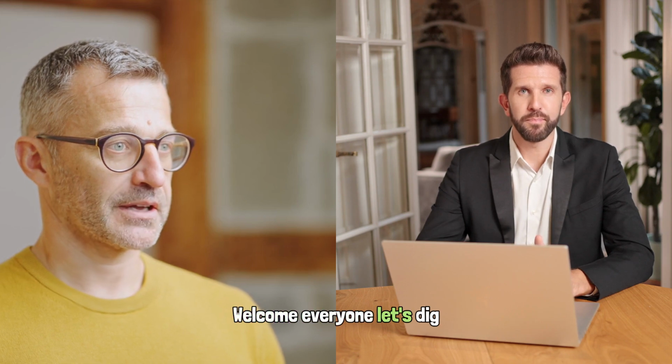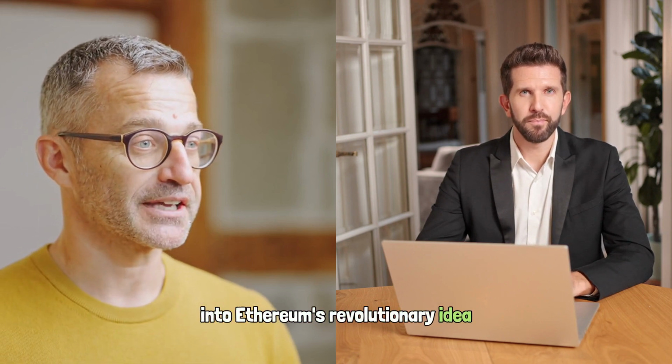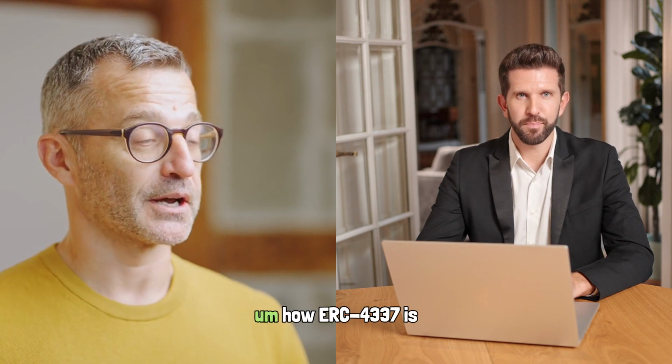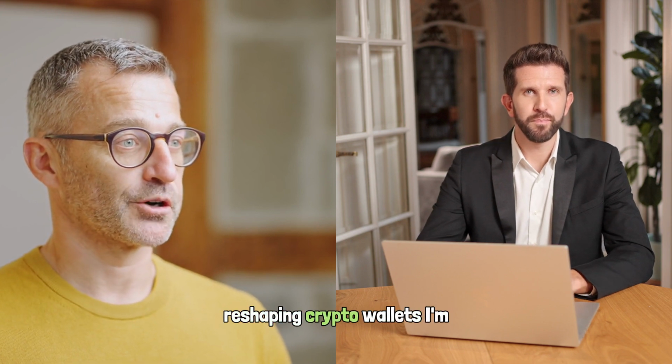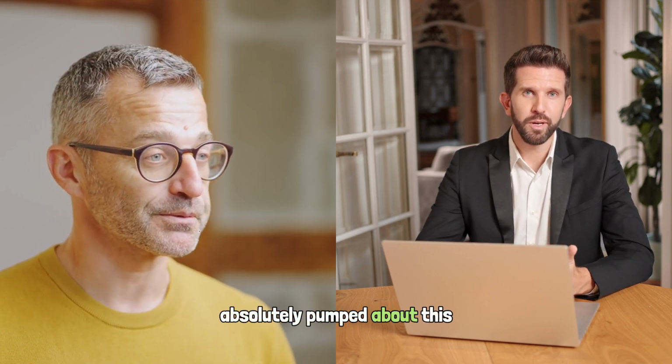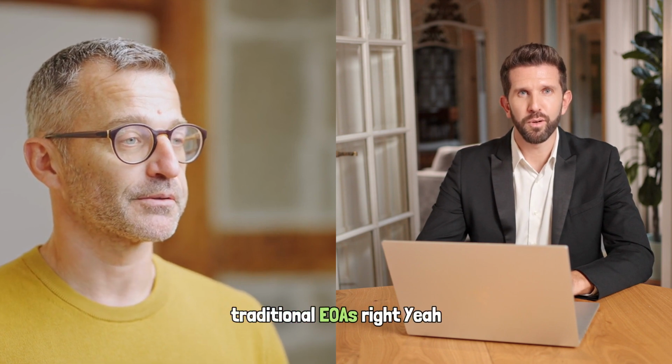Welcome everyone. Let's dig into Ethereum's revolutionary idea of account abstraction and how ERC 4337 is reshaping crypto wallets. I'm absolutely pumped about this. What a shift from traditional EOAs, right?